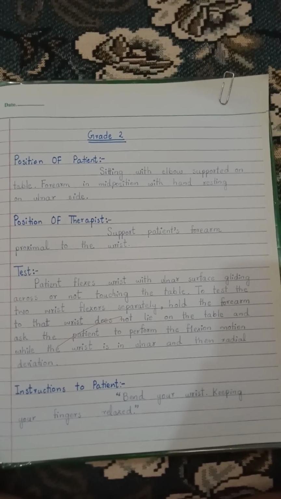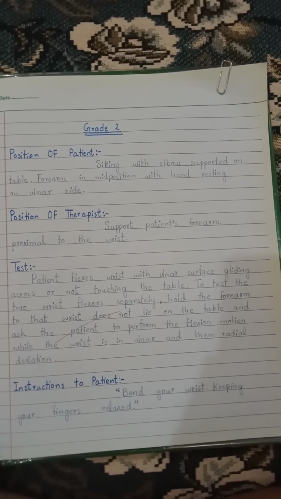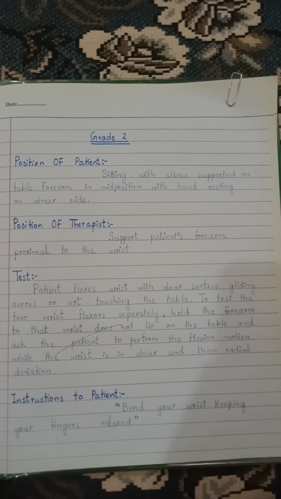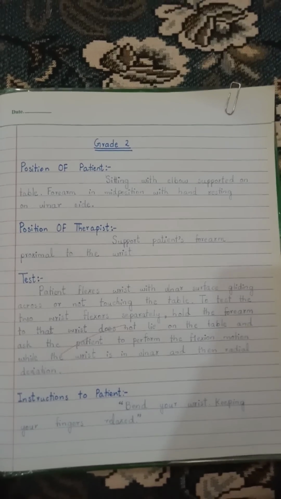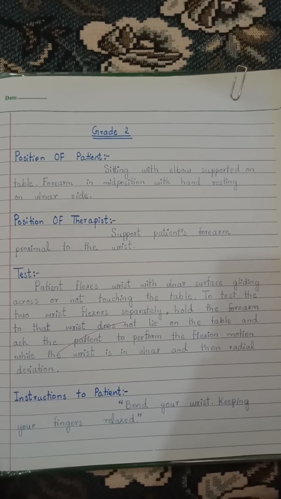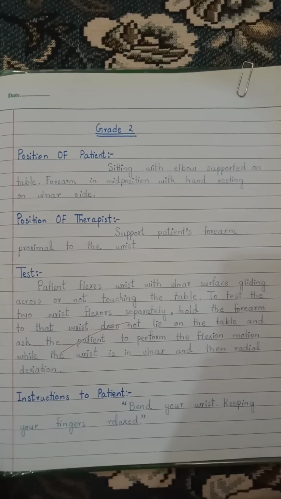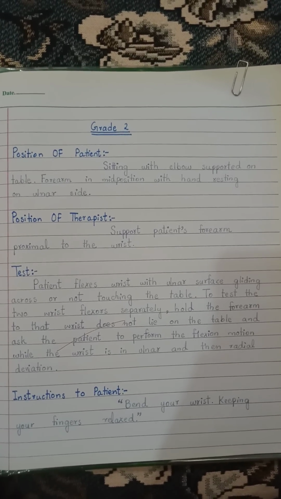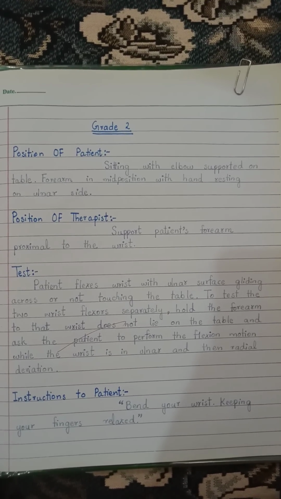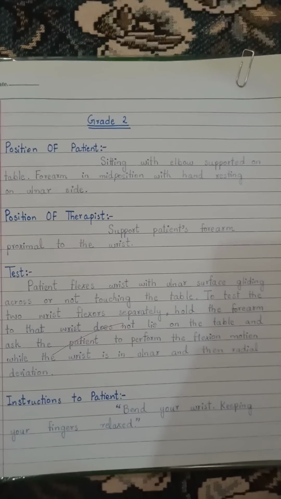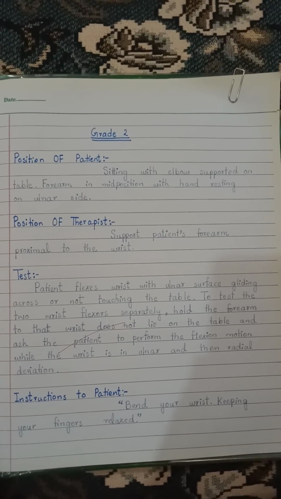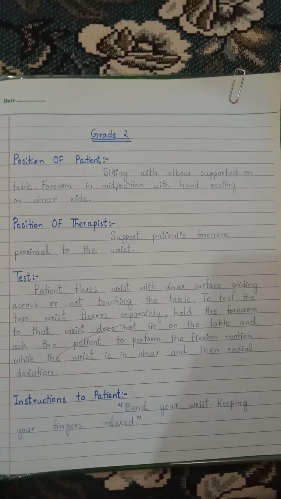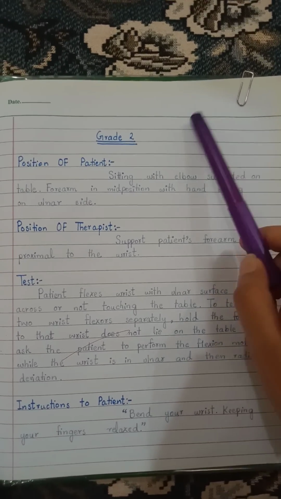In the previous videos we were discussing wrist flexion. Now we will continue the same lecture in this video. Now we will discuss wrist flexion in grade 2 because we have discussed wrist flexion in grade 3, 4 and 5 in the previous lectures, and now in this video we will discuss grade 2, 1 and 0. First of all we will discuss grade 2.